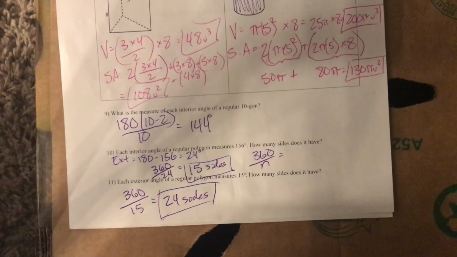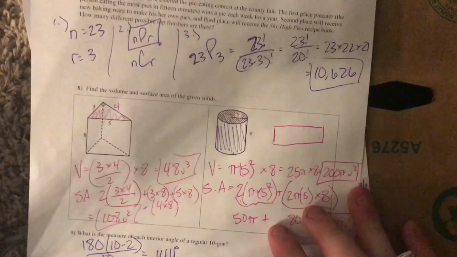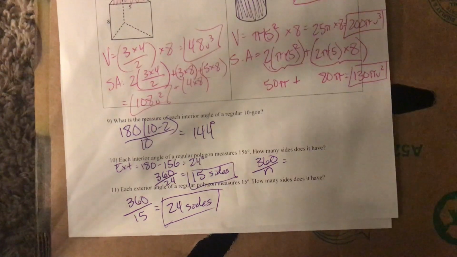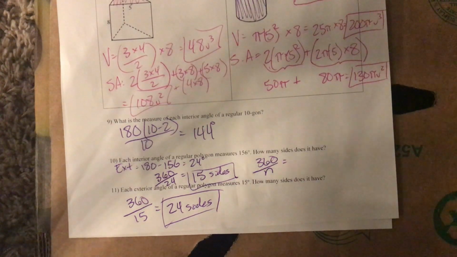Easy peasy. Oh, geez, I just used purple on both of these. I got to go all blue, I think, on this last page. But we'll see you on the fourth and final page of the review guide.